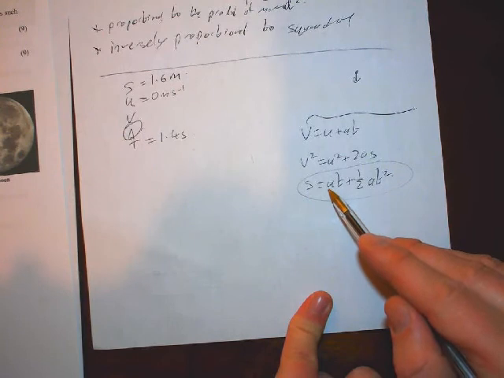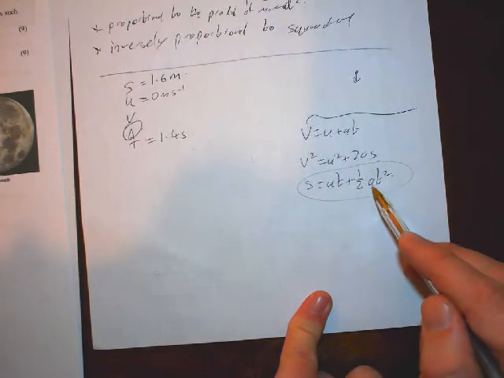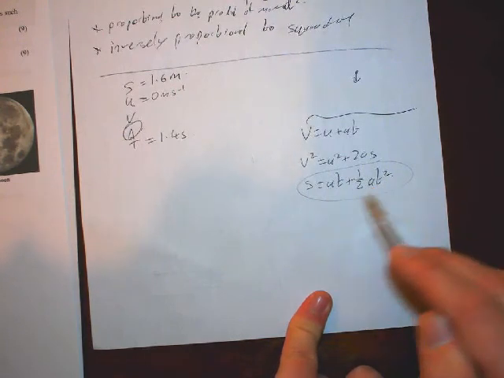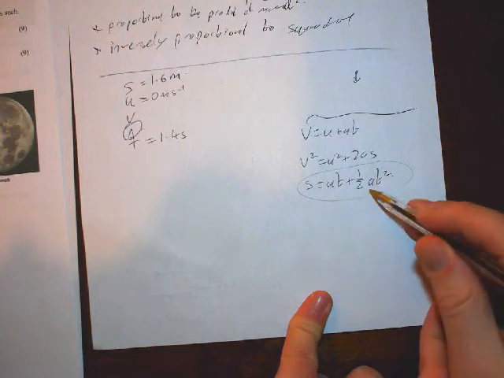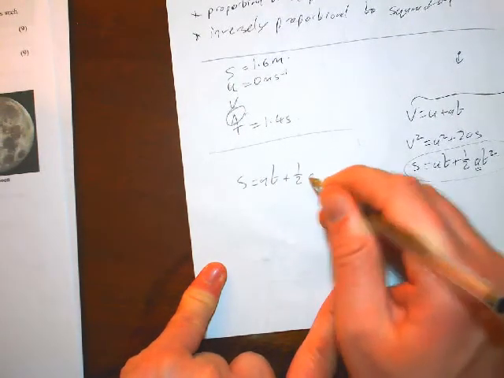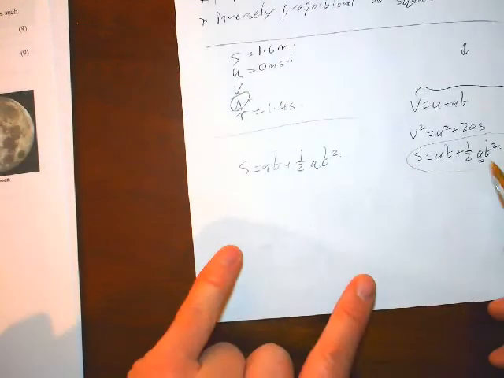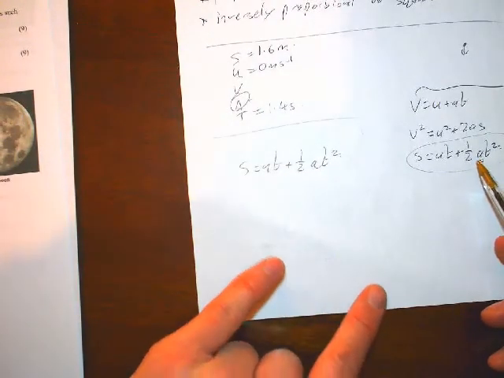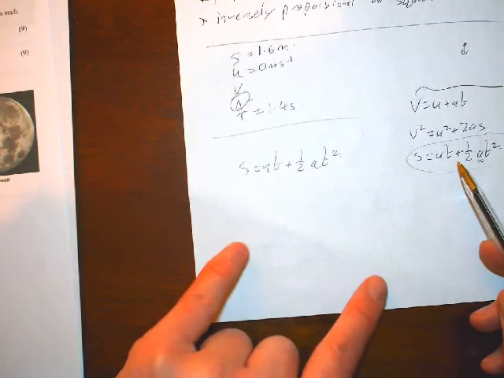It's going to be this fella, just by process of elimination. But let's make sure of why. We know what S is. We know what U is. We know what T is. We just don't know what A is. So this fella here has everything we know and only one unknown, which is the thing we're looking for. So that's going to be our winner. S is equal to UT plus half AT squared.